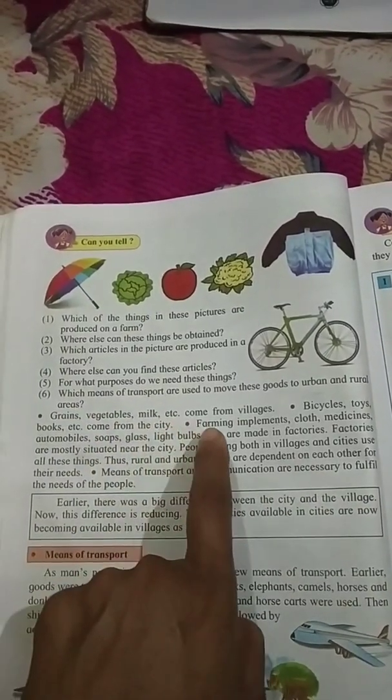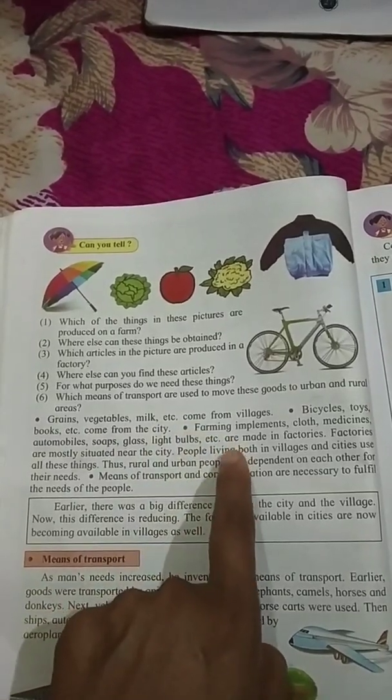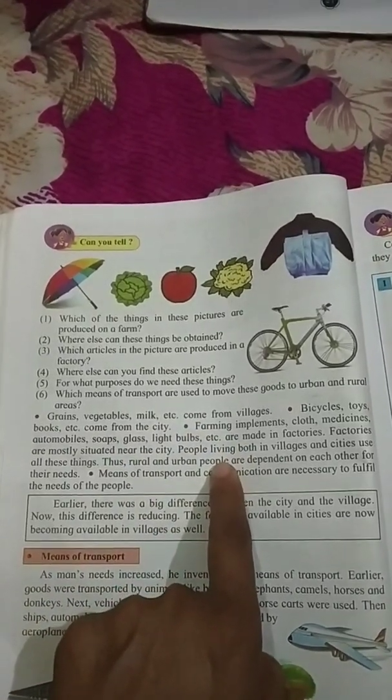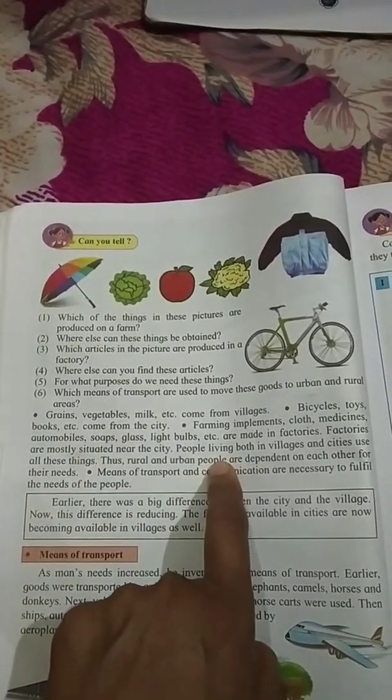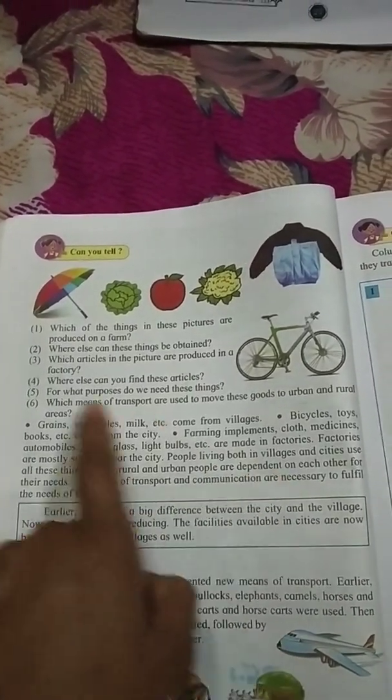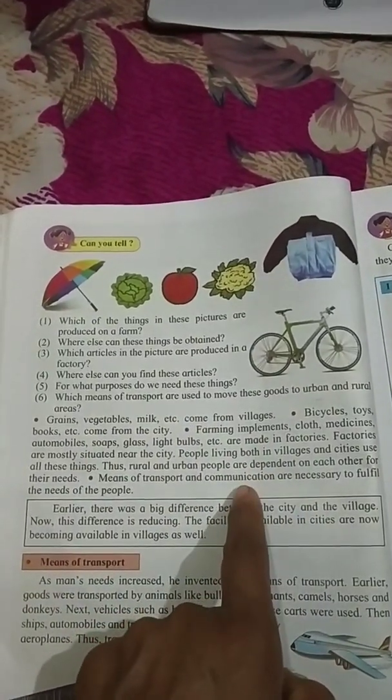So grains, vegetables, milk, like these things are available in the villages. Many other things are available in the villages, and the people living in the town, they need it. So we need to transport all these things into the town from the village.